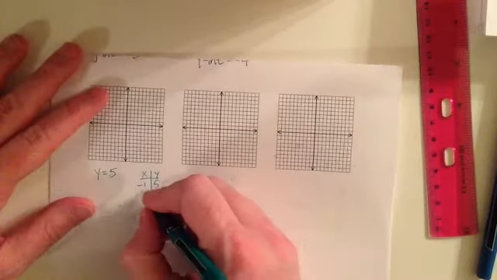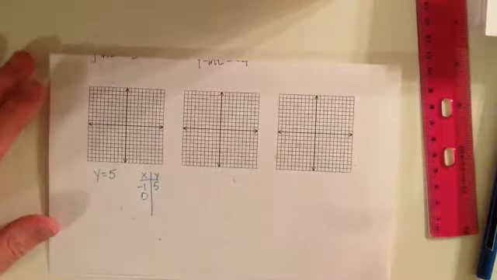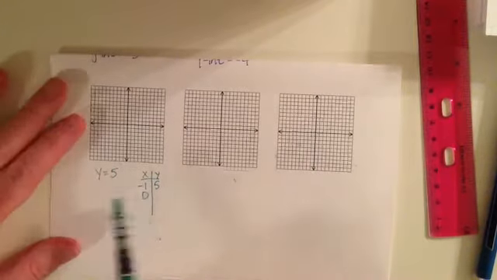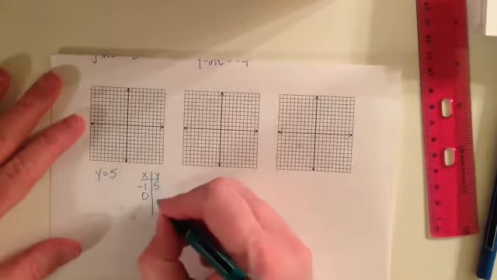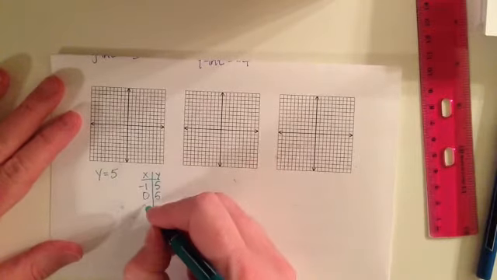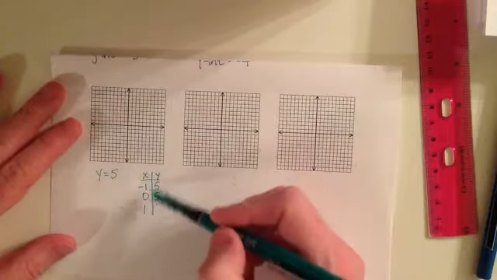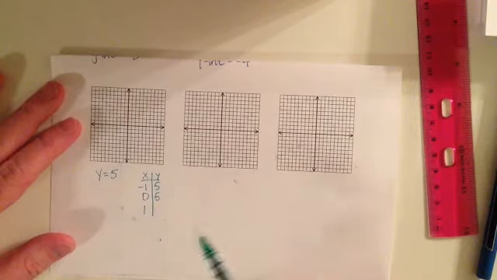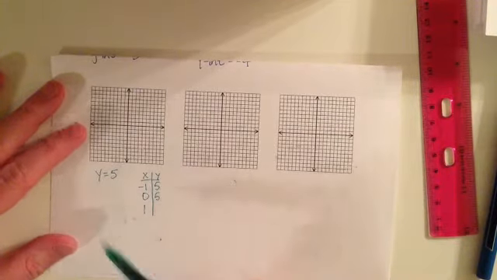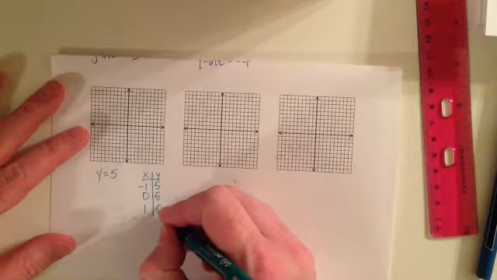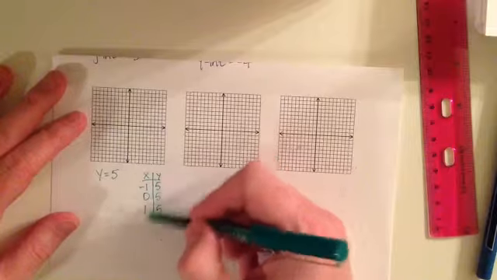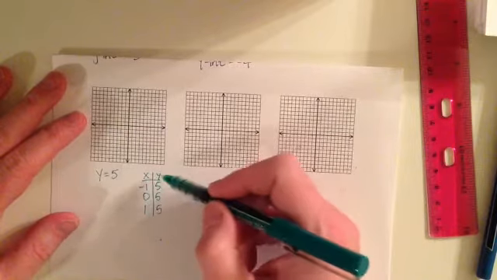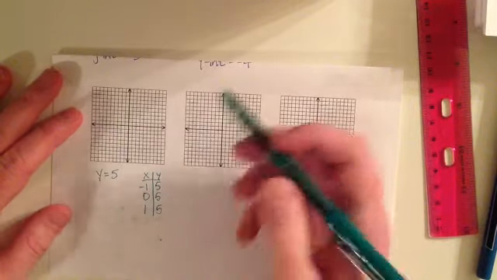So let's go to 0. If x is 0, what does y equal? Well, then I have to look at the equation. It says that y equals 5. Okay, so I guess y equals 5. Well, let's go for 1. If x equals 1, let's look at the equation. What does it say? It says y equals 5. So even when x is 1, y equals 5. So what this equation is telling me is it doesn't matter what the x value is, the y is always going to be 5. So let's graph that.